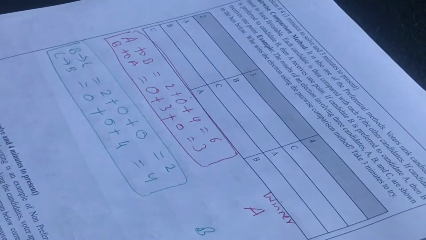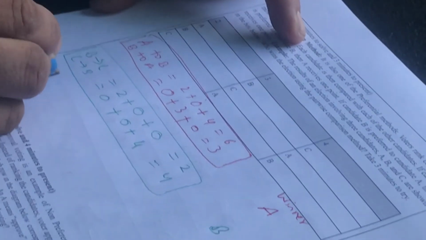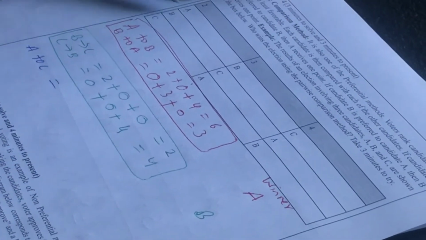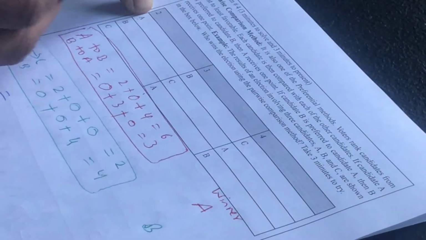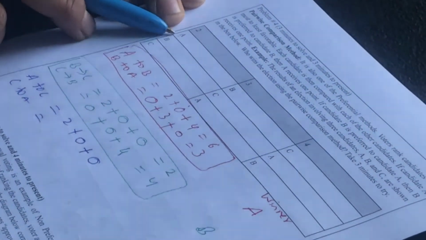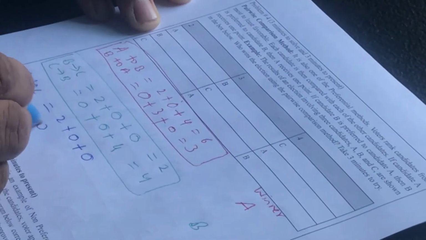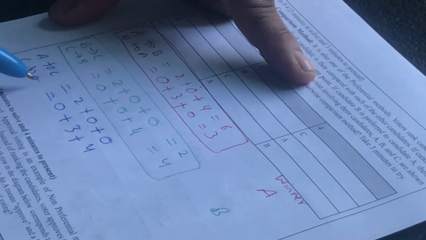Now A to C. We leave out B. A to C is 2 plus 0 plus 0, and C to A is 0 plus 3 plus 4.